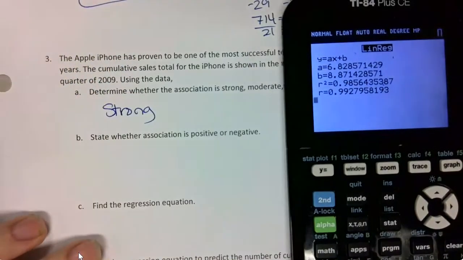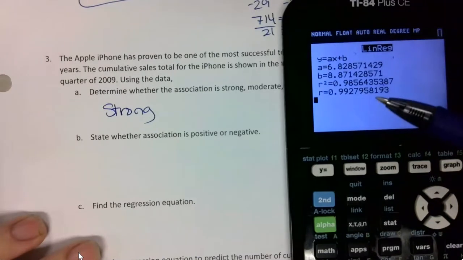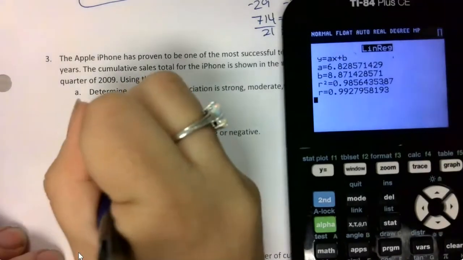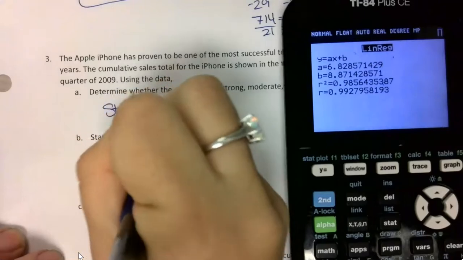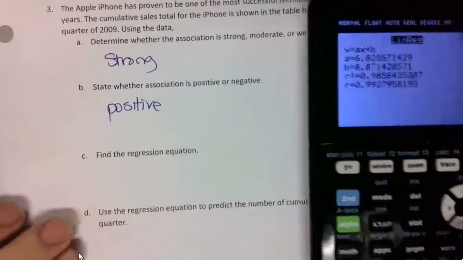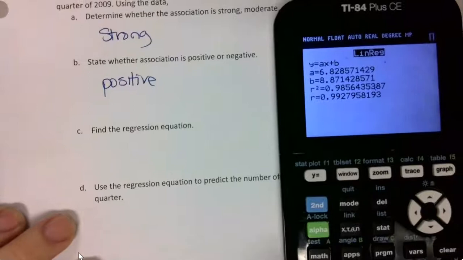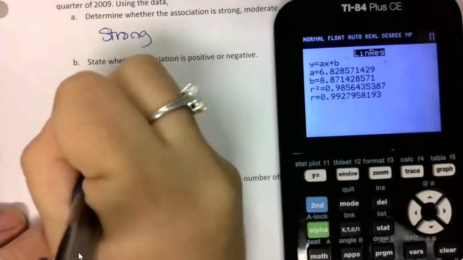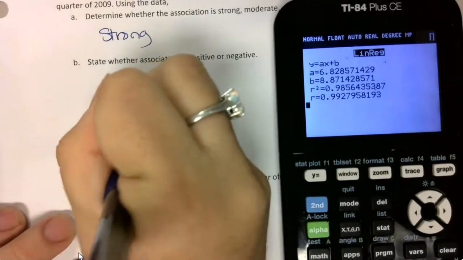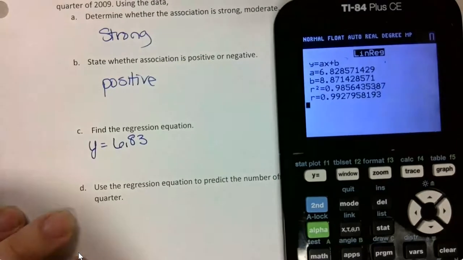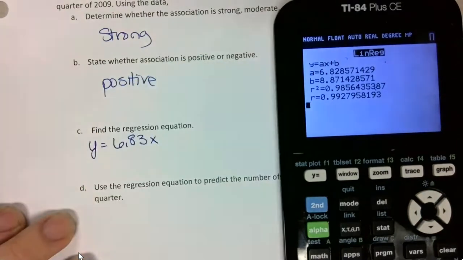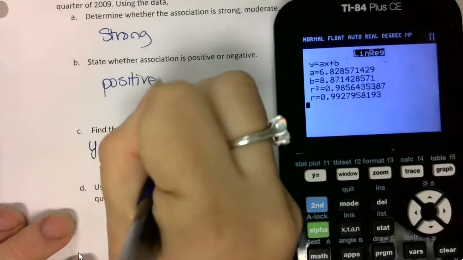B is asking if it's positive or negative. My R value is positive, so this is positive. C wants the regression equation, so this is where I'm plugging in. I want to round to 2 decimal places. I'm going to have y equals 6.83, because that second 8 is making that round. Then I have my x plus 8.87.